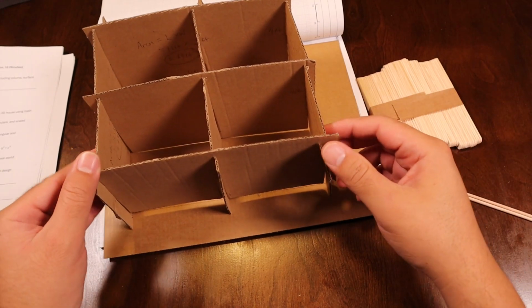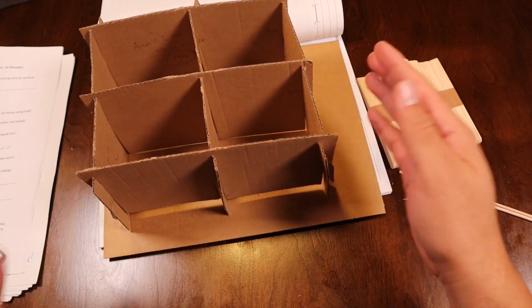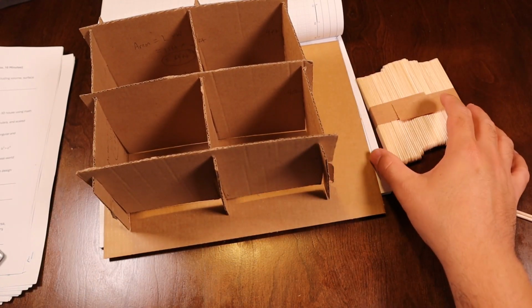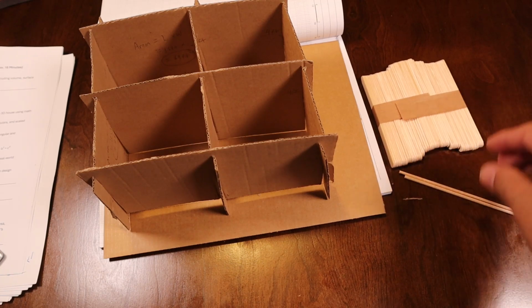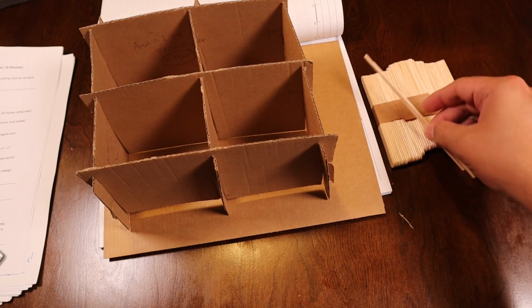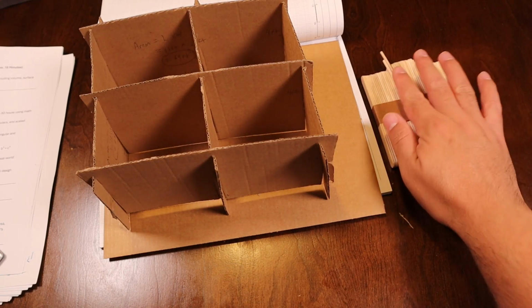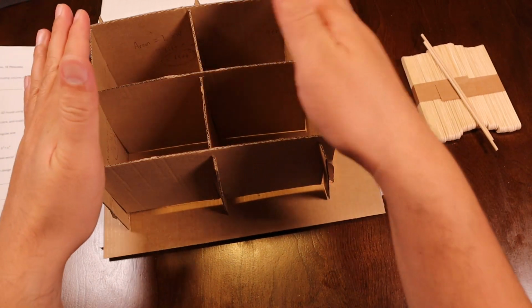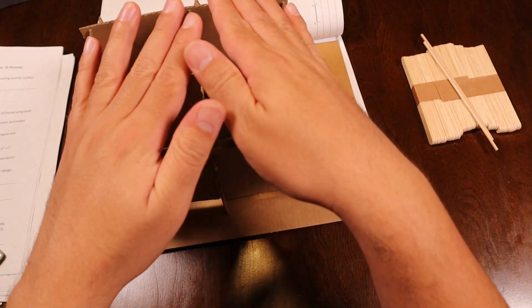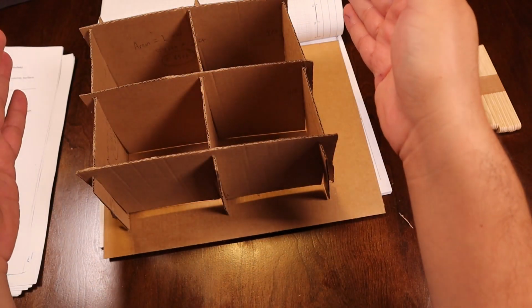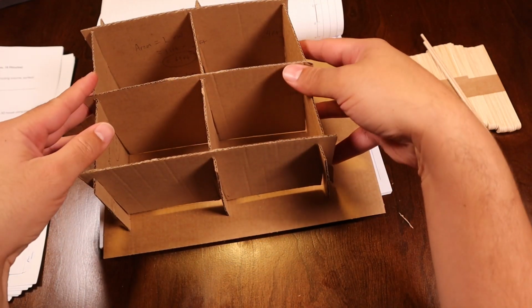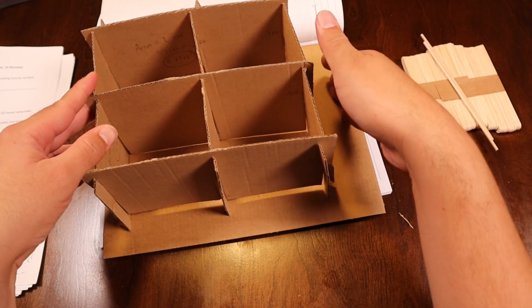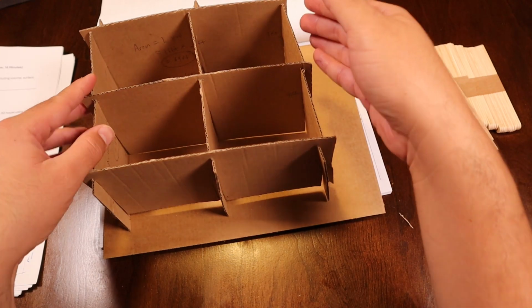So this is one method of building the walls. We can also use the craft sticks. We could use the wooden dowel pins. And next steps would be to add a roof here. And we can also glue this to the base and add some decorations.